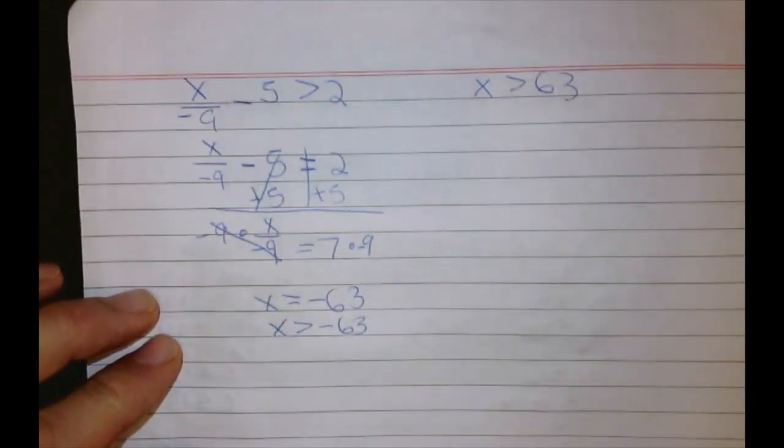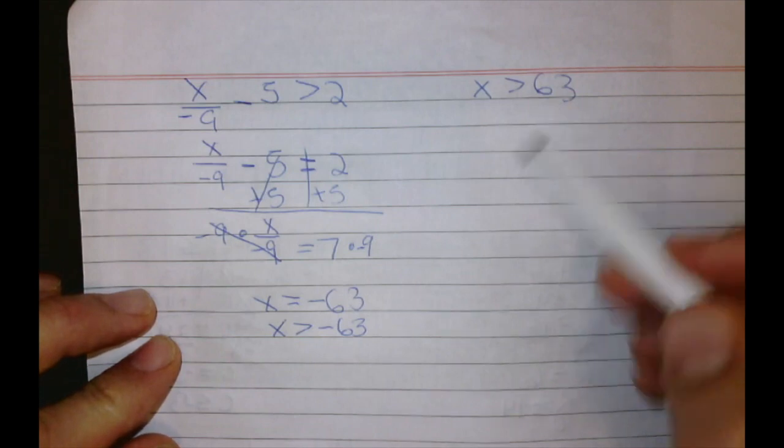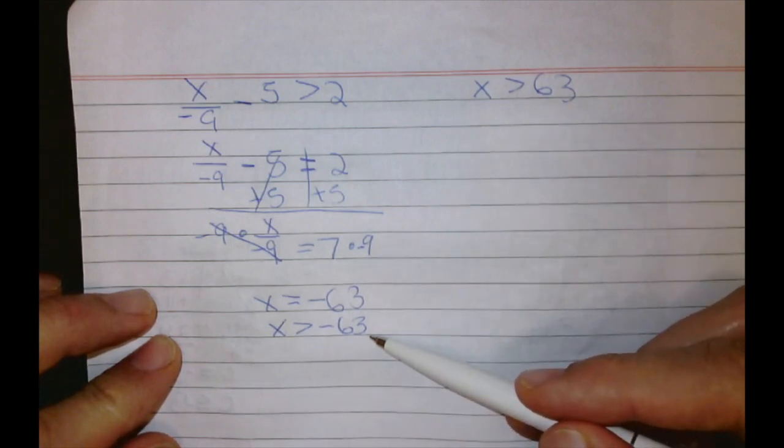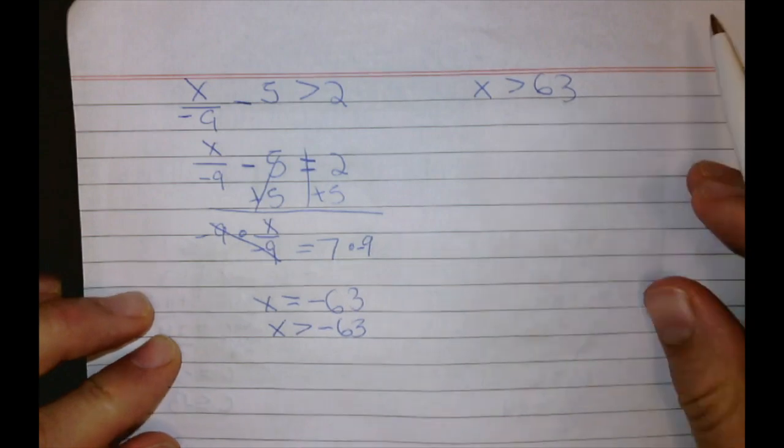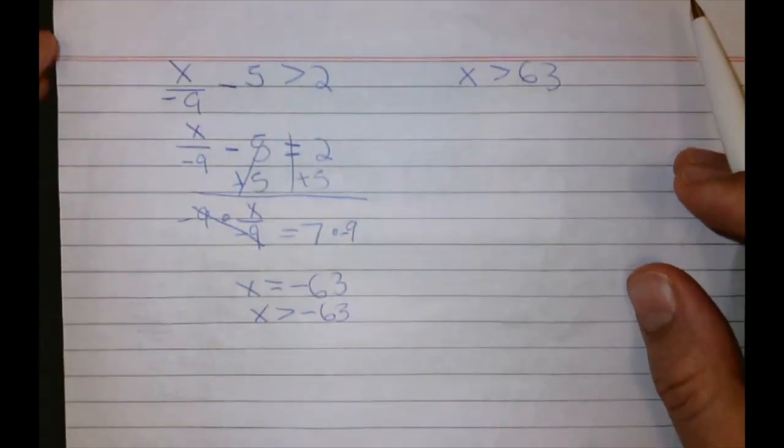So can you see the error in this student's work? Well, here it looks like they forgot to put a negative sign. Do you see any other errors with this solution?